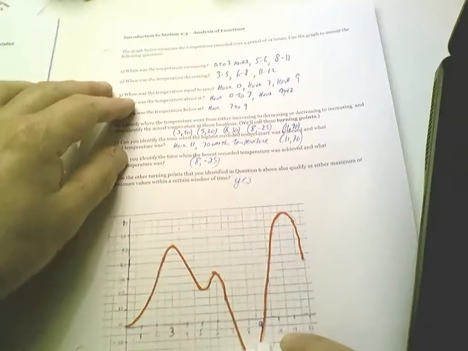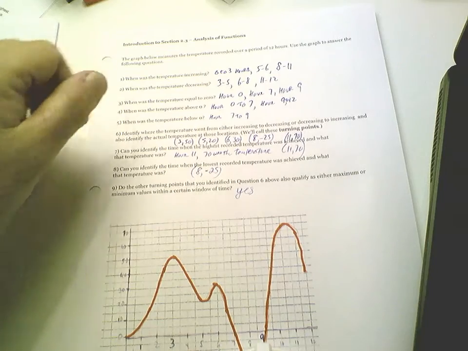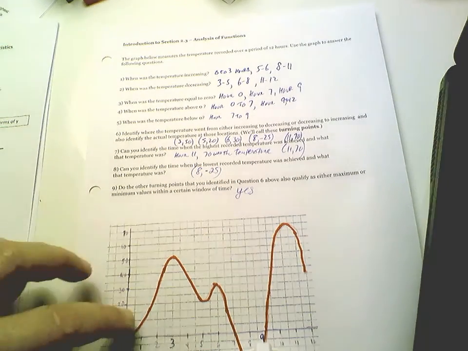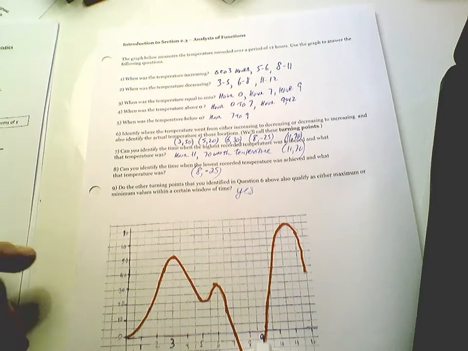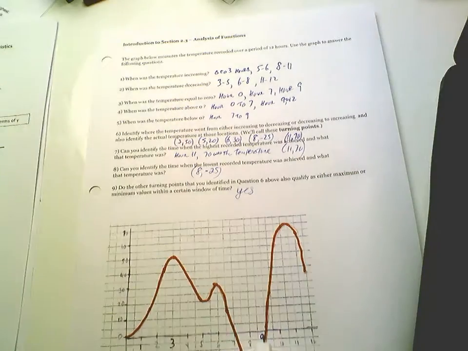We'll start. When was the temperature increasing? Well, again, I can kind of do a finger check, and when you worked that through, you came back with a series of answers. You told me it was increasing between 0 and 3 hours, between 5 and 6 hours, and between 8 and 11 hours.